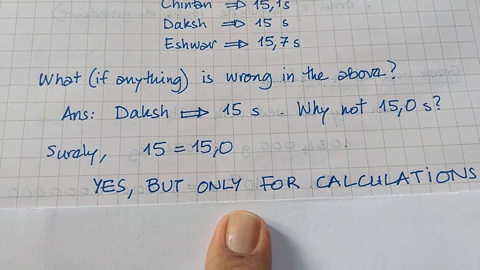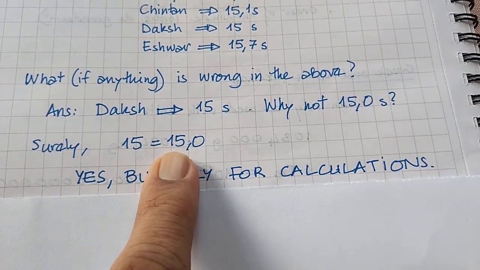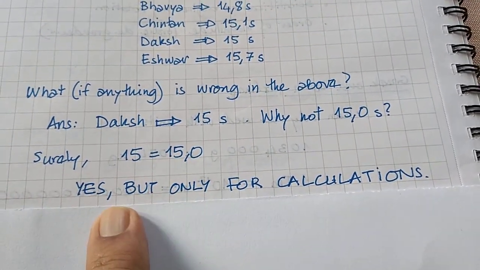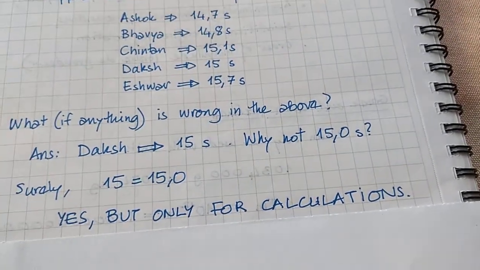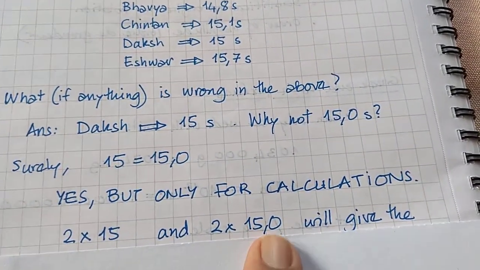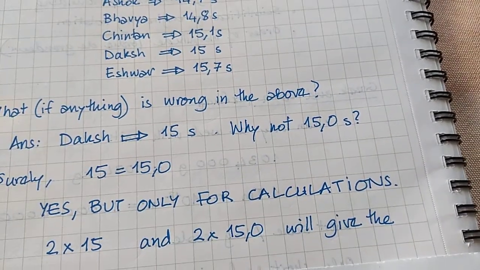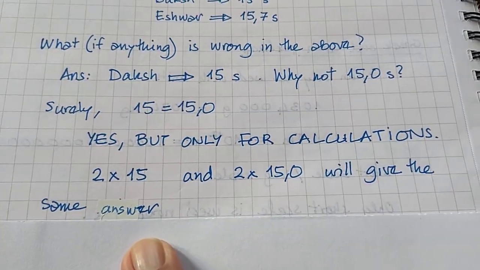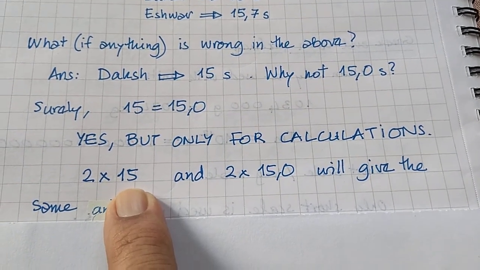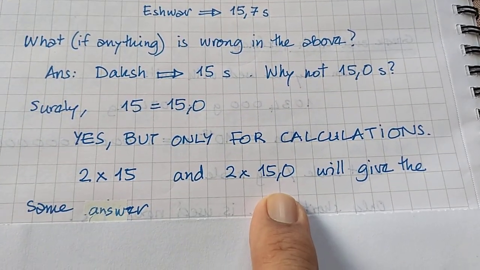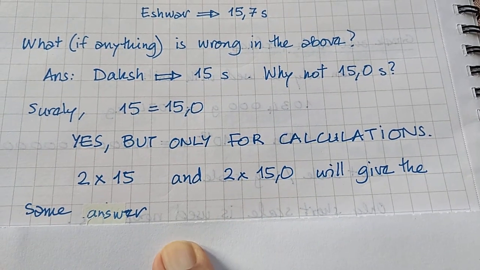So this 15 is equal to 15.0 is true only for calculations. If you take 2 into 15 and 2 into 15.0, it will give you the same answer on your calculator. Or you divide 15 by 6 or you divide 15.0 by 6, you will get the same answer.